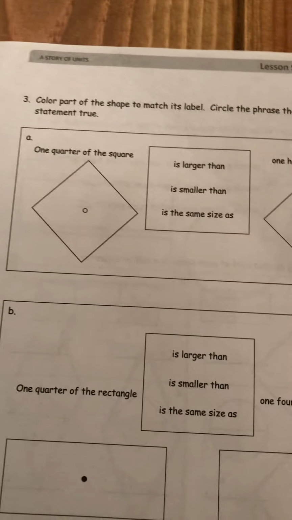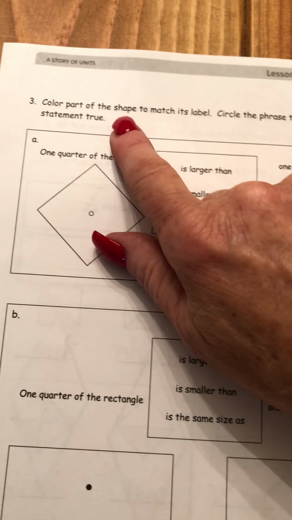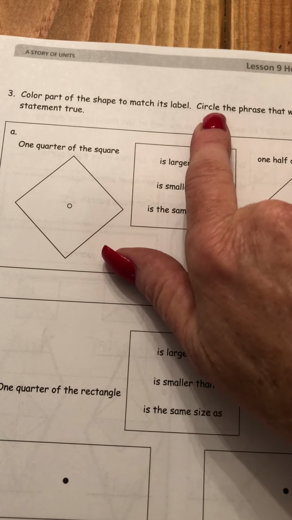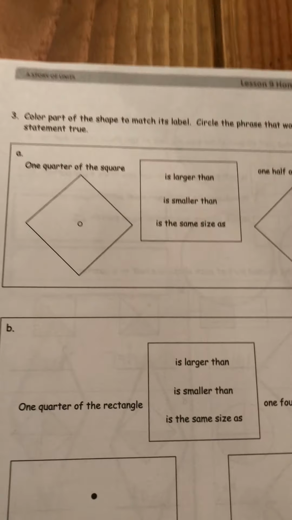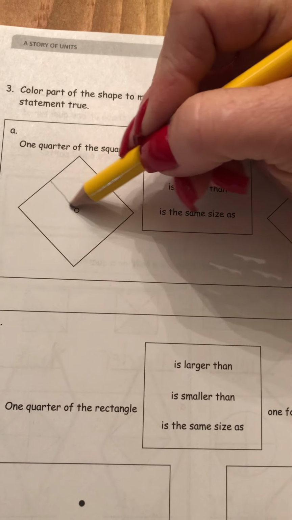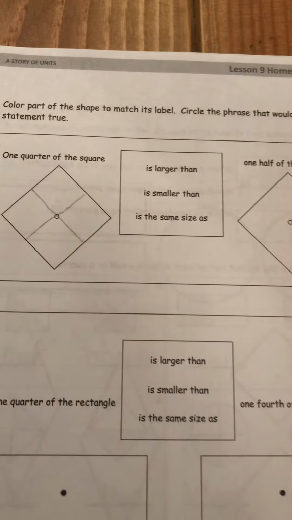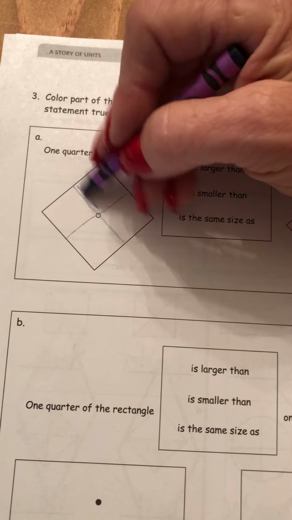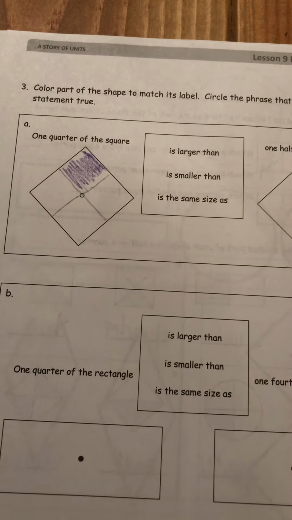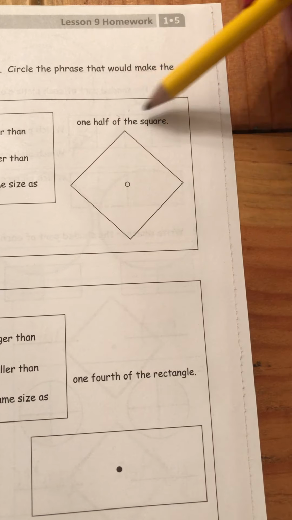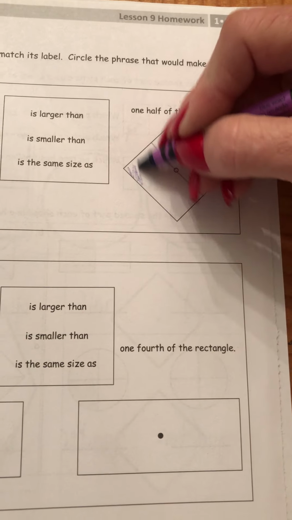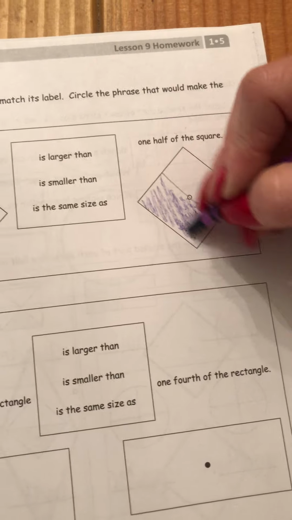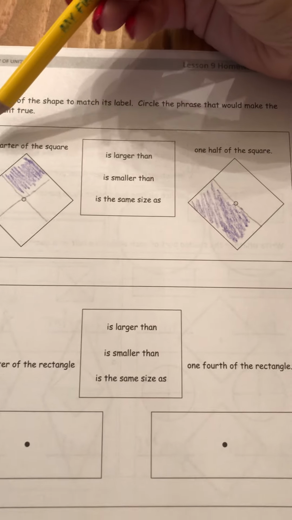Okay, turn the page. Color part of each shape to match its label. Circle the phrase that would make the statement true. It's what we did on the other page. 1/4 of this square. So we need to divide it into quarters. And we're going to color 1/4. Okay? And this one says 1/2 of the square. So half means we're going to divide it into 2 pieces, 2 equal pieces, and color half. We're going to read the sentence and circle the one that makes the sentence true.